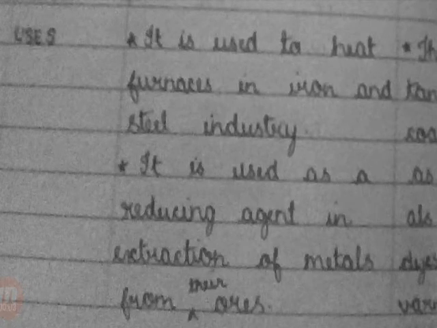Uses of coke. Coke is used to heat furnaces in the iron and steel industry. Coke is used as a reducing agent in extraction of metals from their ores.